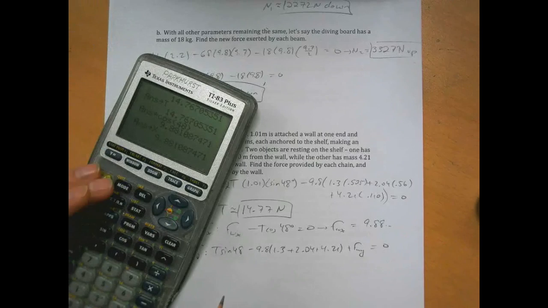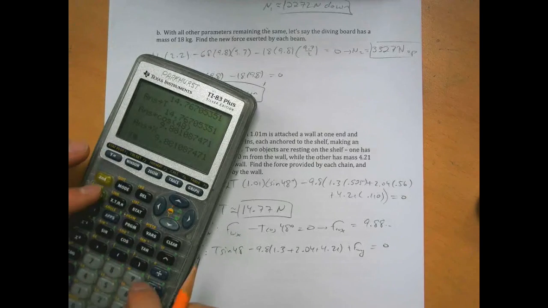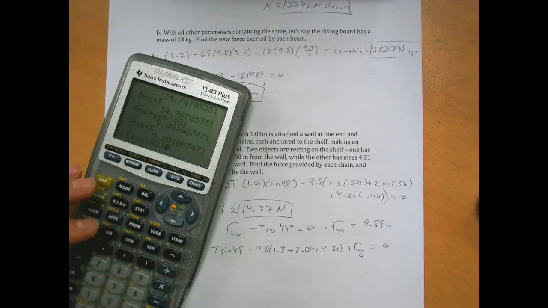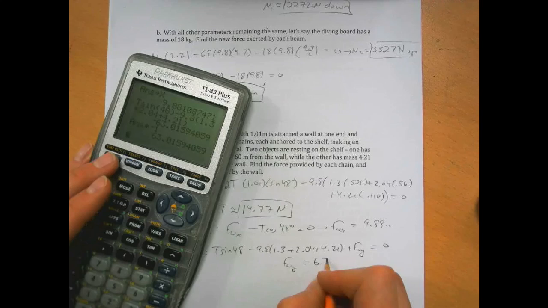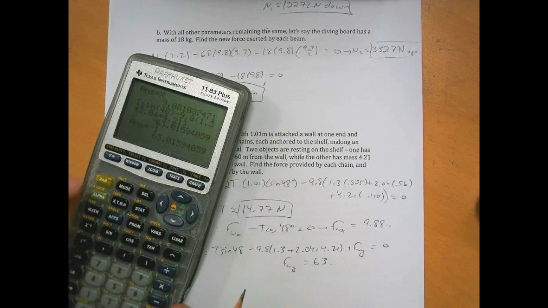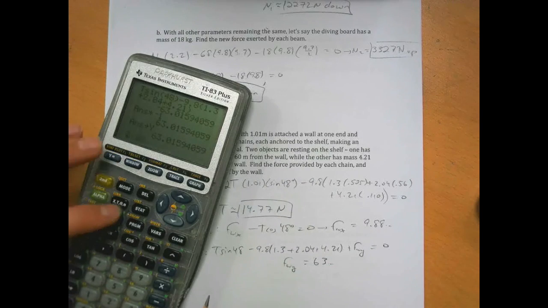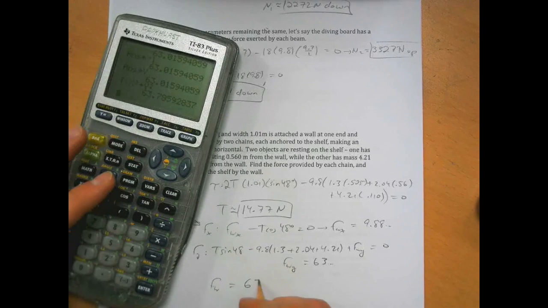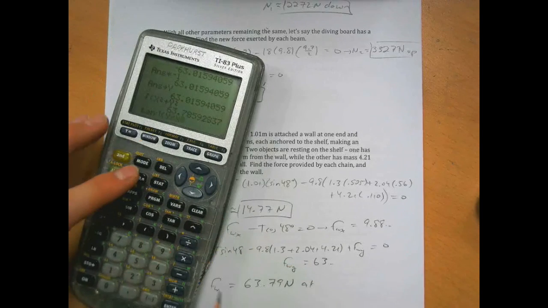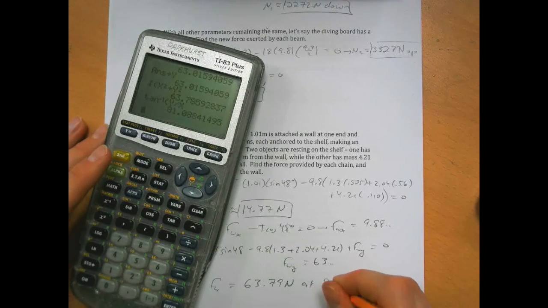If I plug in the value for tension, we can calculate that straightforwardly, and we get the y component of force from the wall is 63 point something. Store as y, so then square root x squared plus y squared. The force from the wall is 63.79 newtons at inverse tangent y over x, 81.1 degrees above the horizontal.